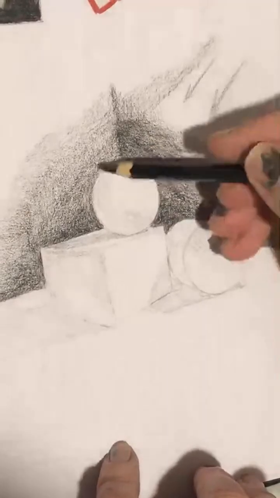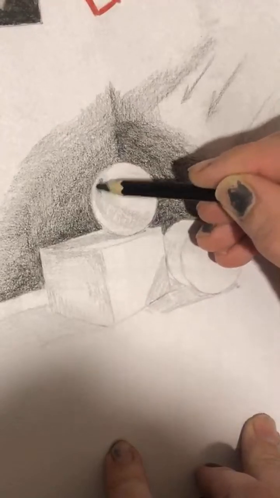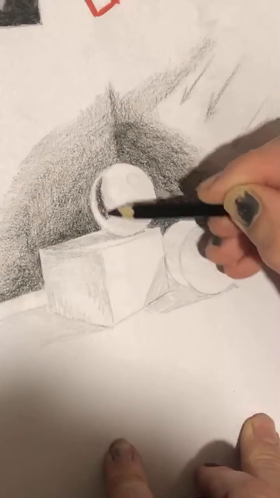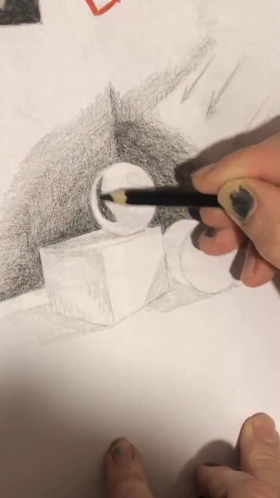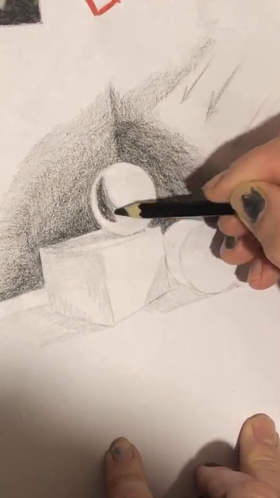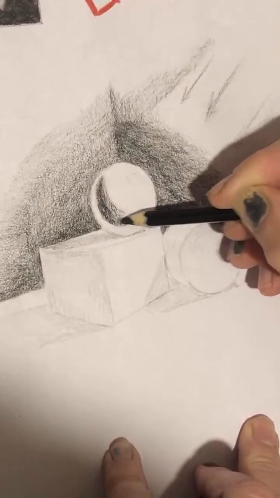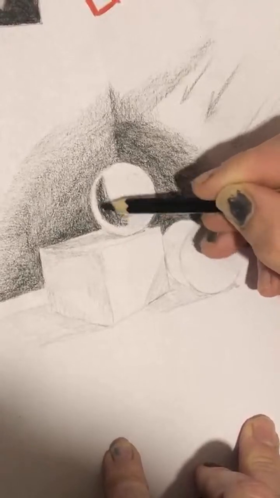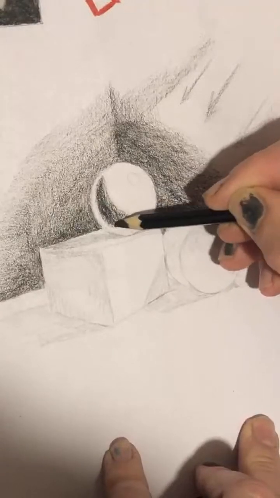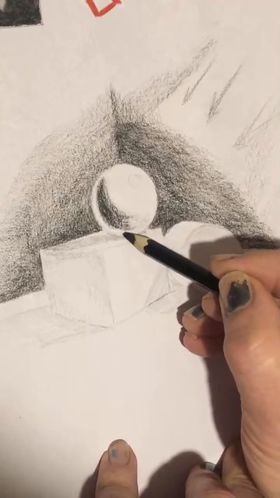So I'll start off with the sphere. Around here. Just trying to work out where the light's not going to hit, obviously. Pretty straightforward stuff. So I'm going for quite dark, but I'm not going to go right up to the edge, because if you've seen my other videos, you never go dark right to the edge.